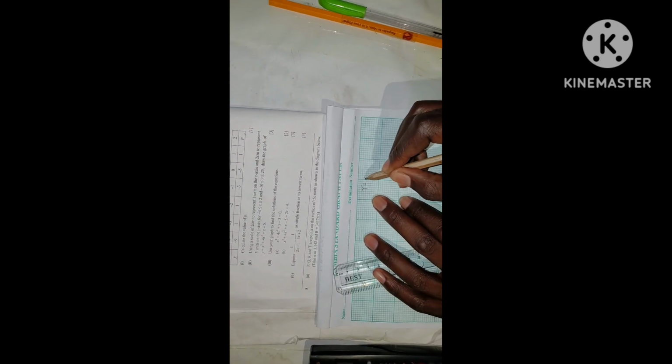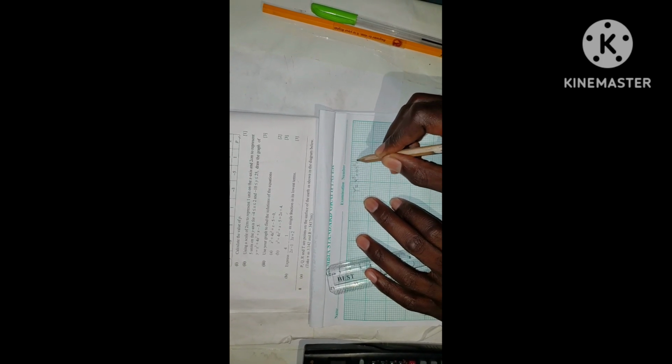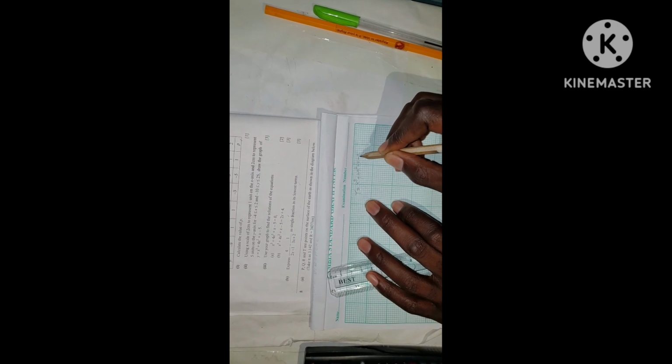So we have that table, and our first question says calculate the value of p. So where is our p? Our p is here. Now we go to our equation, which is y is equal to x power 3 plus 4x power 2 plus x minus 5.